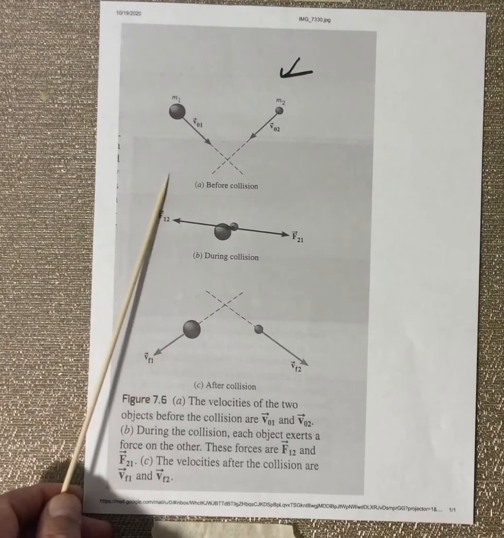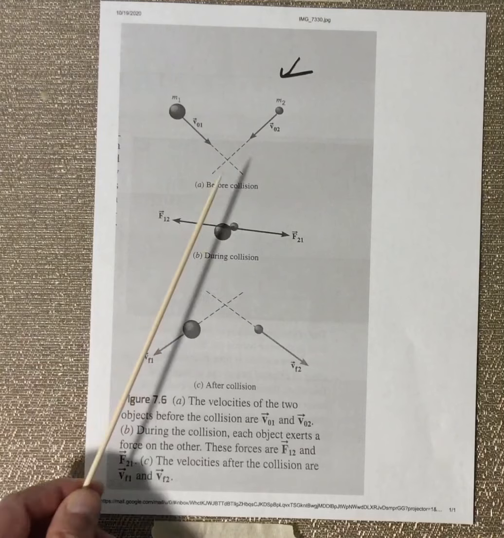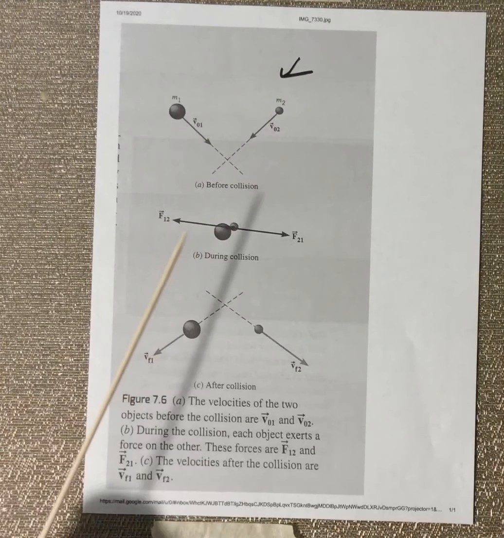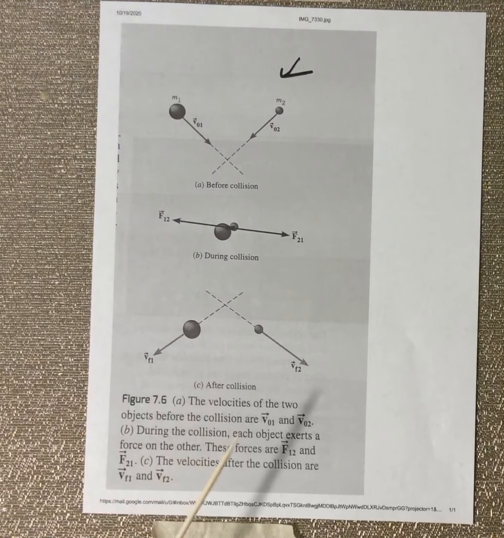Okay, there are two objects. One is a smaller one and the other is a larger one. Before collision, they are coming from two different directions, and after collision they hit each other, then they go away in two opposite directions. So the velocities of these two are v01, v02 for the initial velocity. Then the force you can define the same way. Then final velocity is also defined here in C.